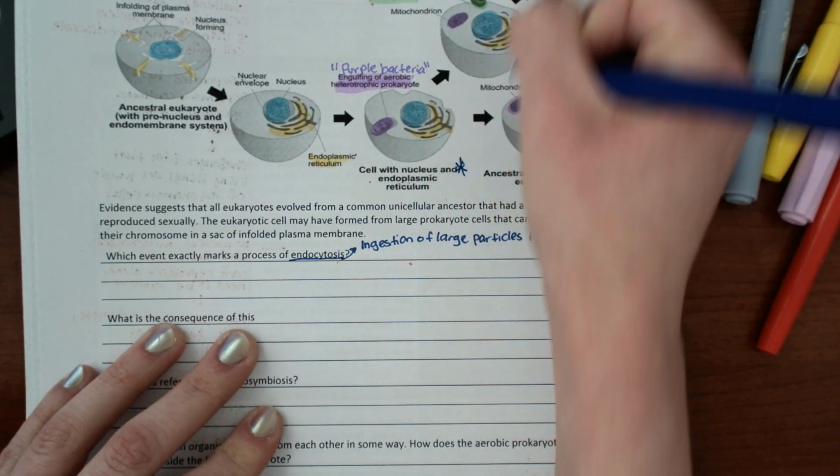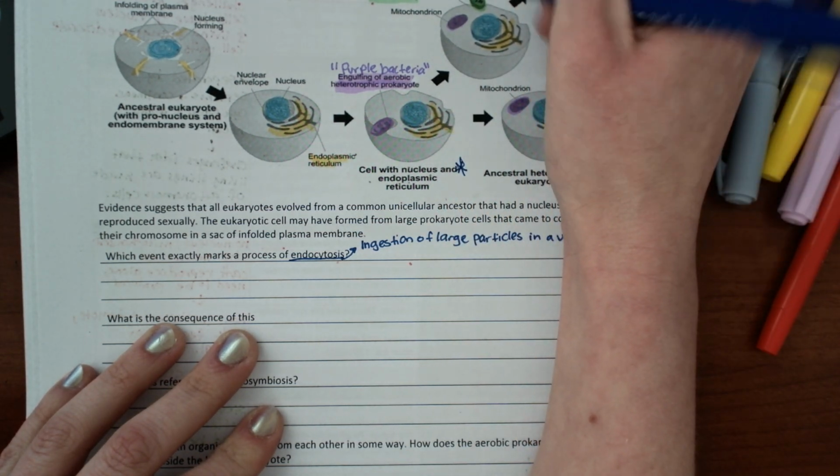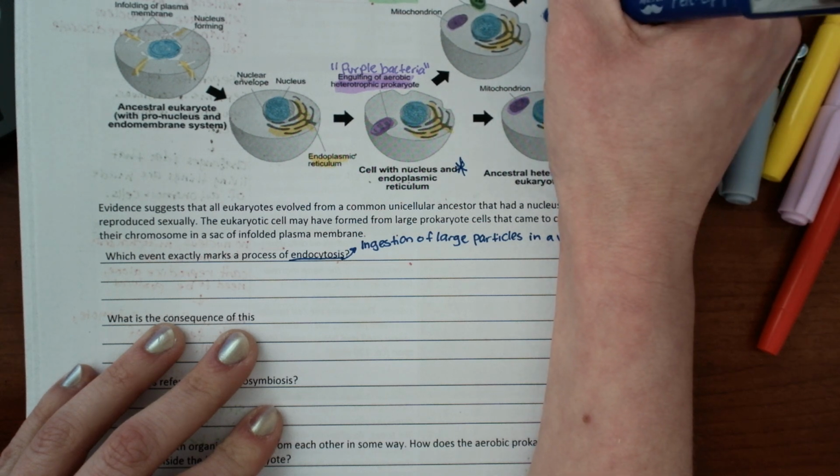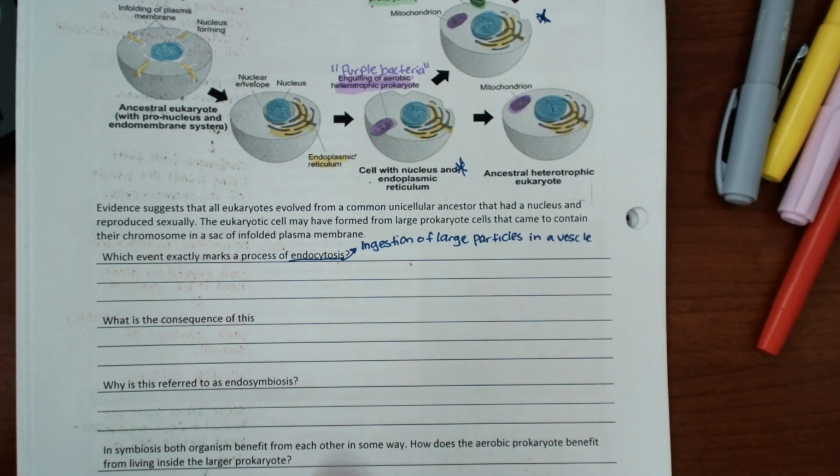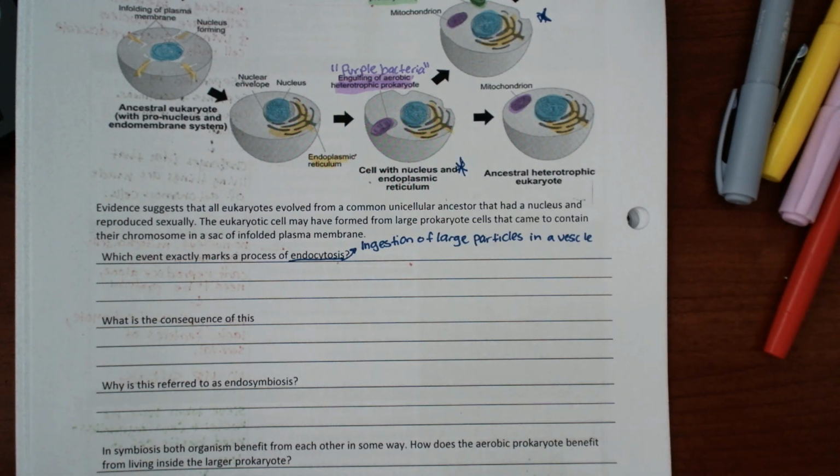So we have one here, and we have one here.